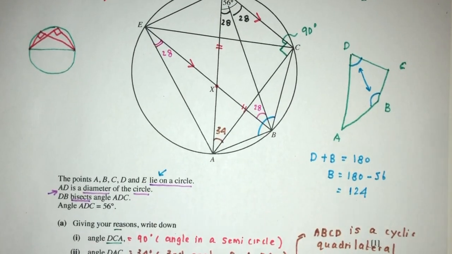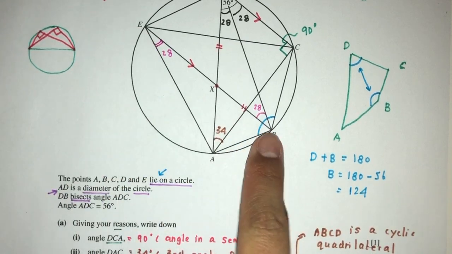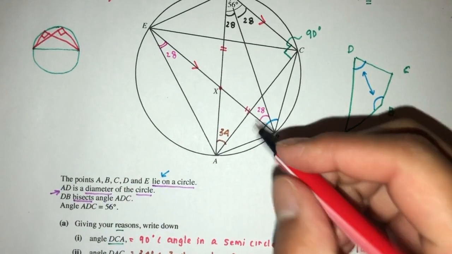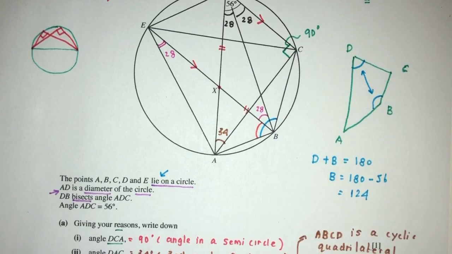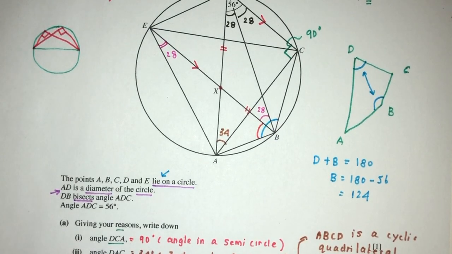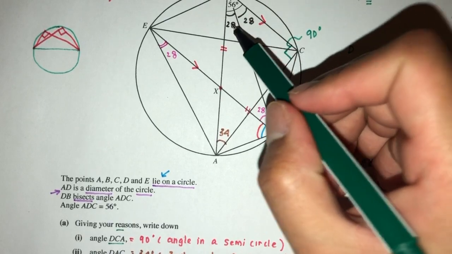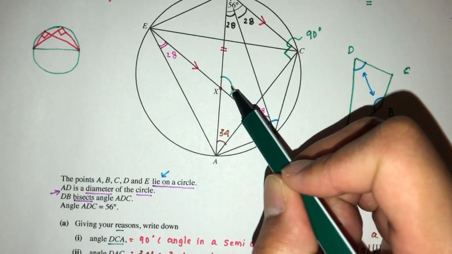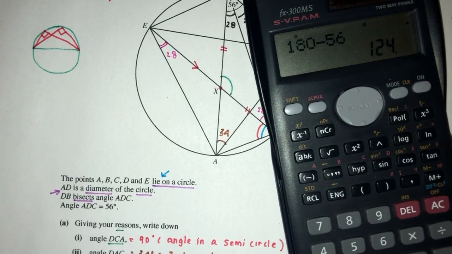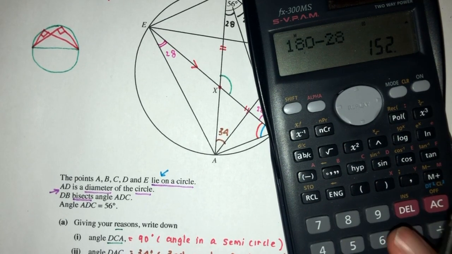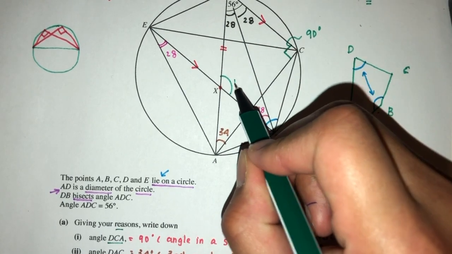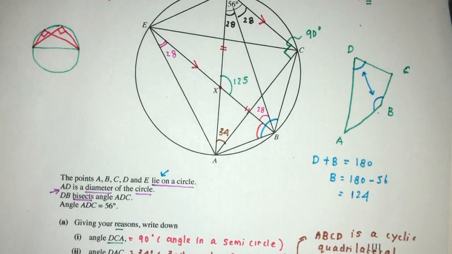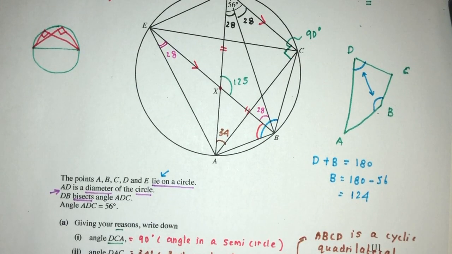So where's EBA? E is here, B is here, A is here. So we have to find this angle. How can you find this angle? Let's see, one by one. This is 28, this is 28, so what will be this one? Looking at the triangle, this has to be the third angle of a triangle. That will be 180 minus 28 minus 28. That will be 124.